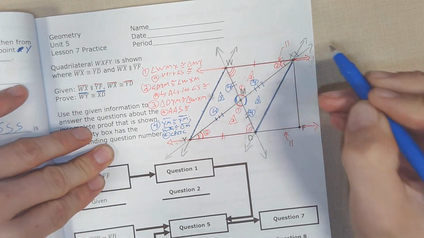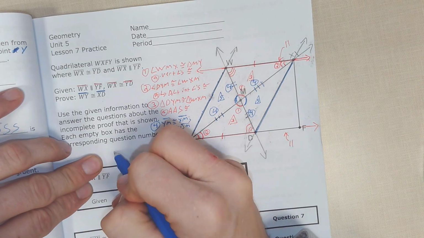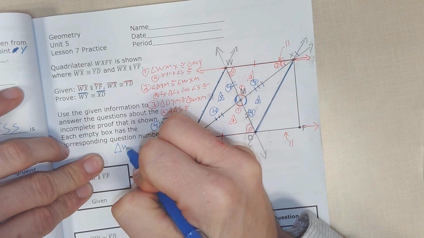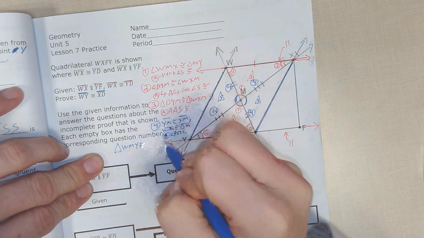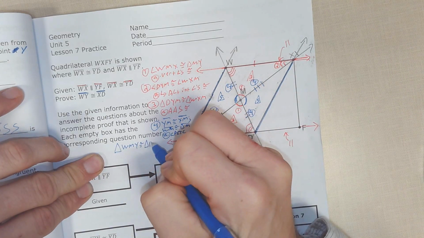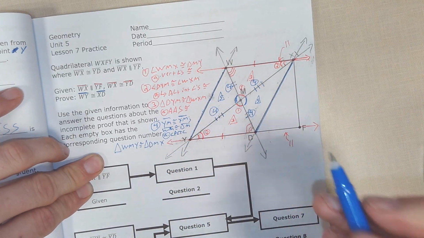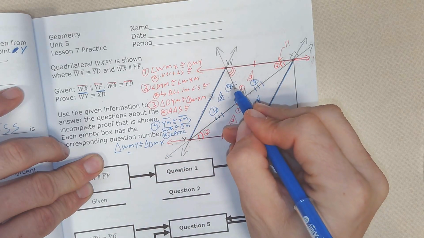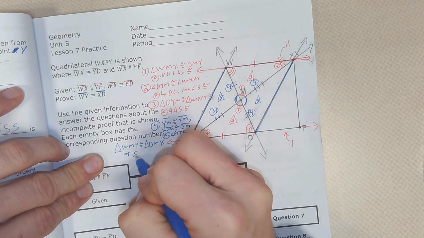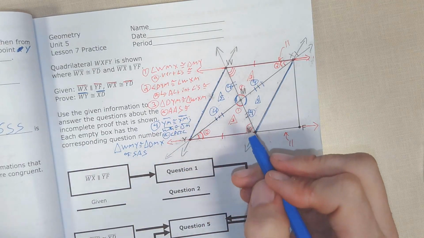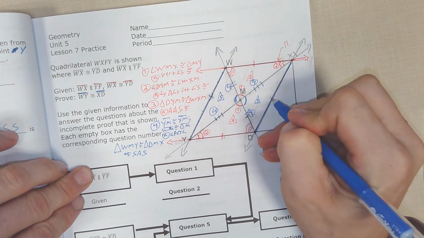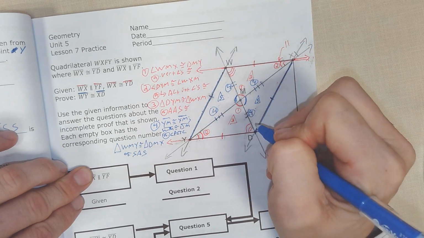are congruent. I can say that triangle WMY is congruent to triangle DMX, right? Because of the side angle side, and then after that I will be able to say that this will be 6.